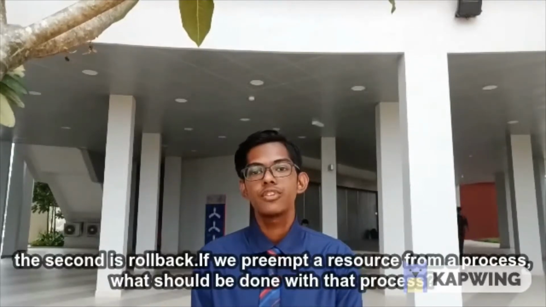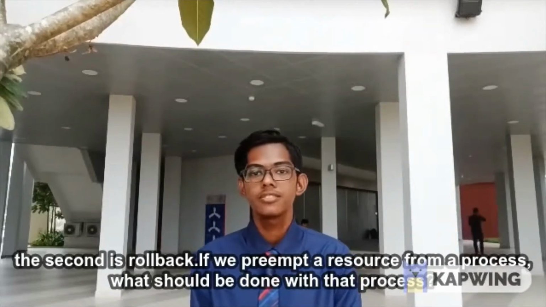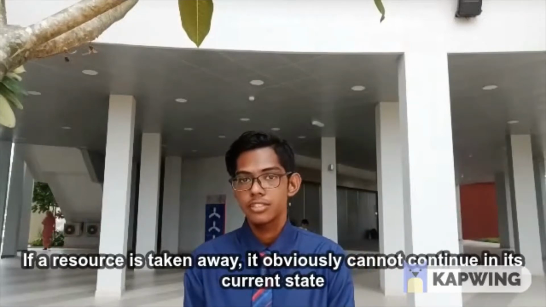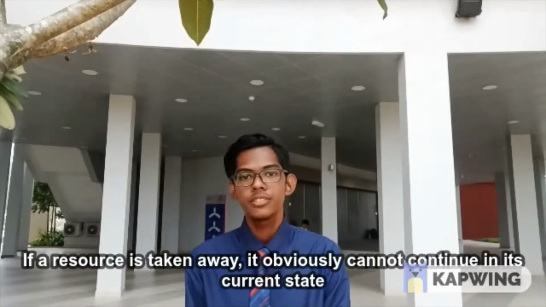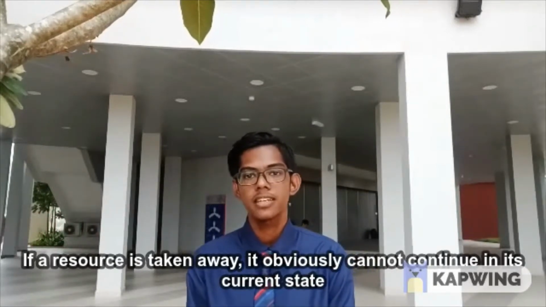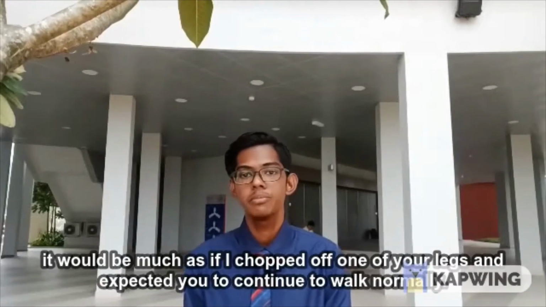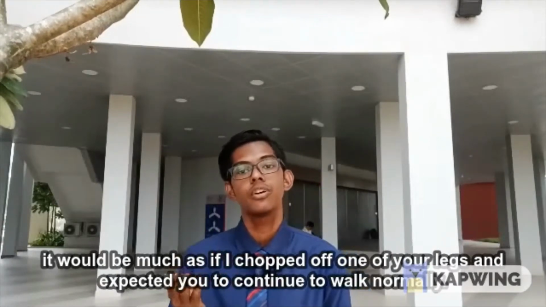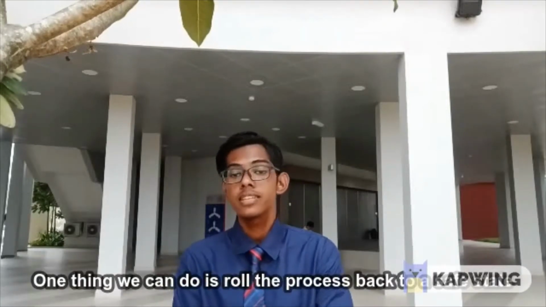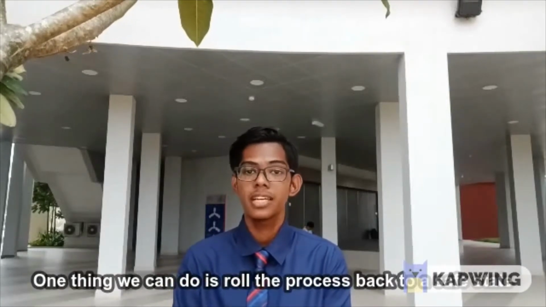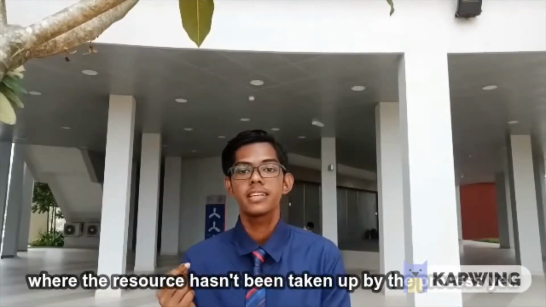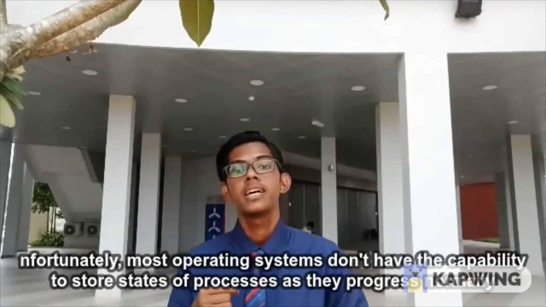The second is rollback. If we preempt a resource from a process, what should be done with the process? If a resource is taken away, it obviously cannot continue in its current state. It would be much as if I chopped off one of your legs and expected you to walk normally. One thing we can do is roll the process back to a safe state before the resource has been taken up by the process.